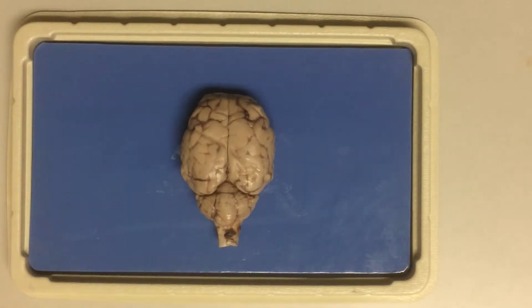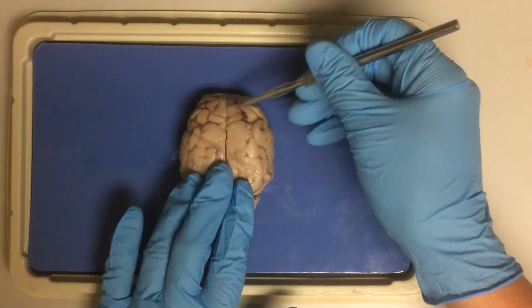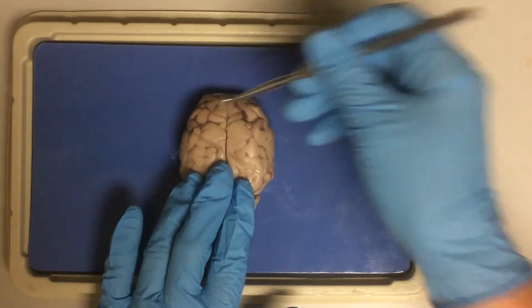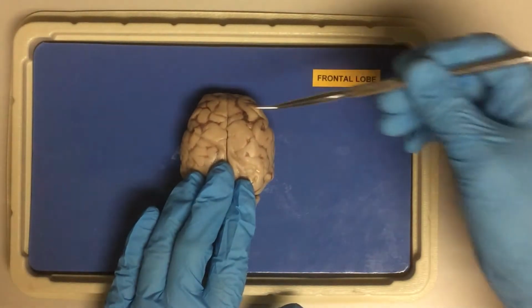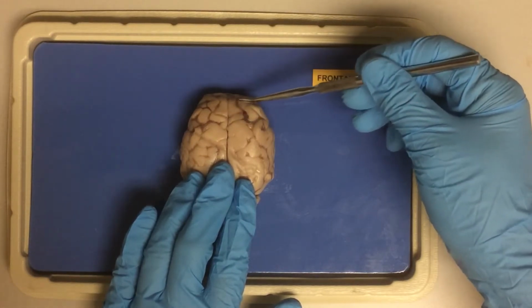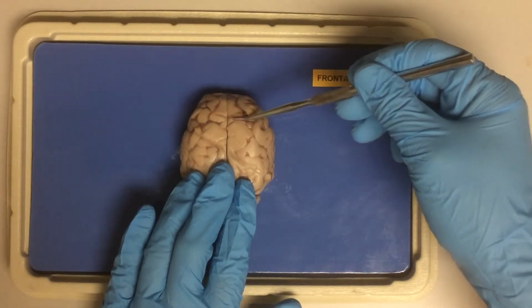Now, I would like us to identify the four lobes of the brain. Remember, the sheep brain has a little different dimensions than the human brain that we have been looking at so far, but the same structures are there. So let's start with the frontal lobe. This is where the primary motor area would be located. Also, it is important for cognitive skills such as planning, executive functions, and if you wish, where I would place our personality.